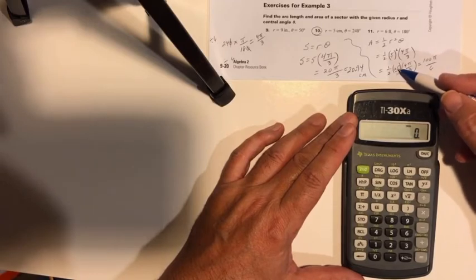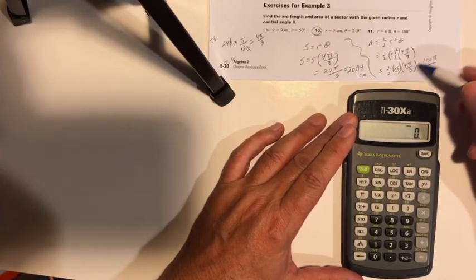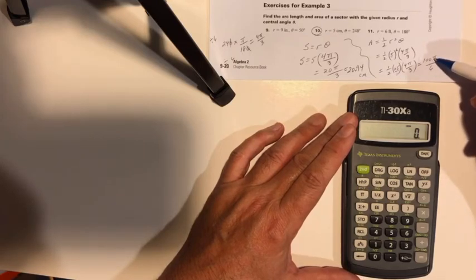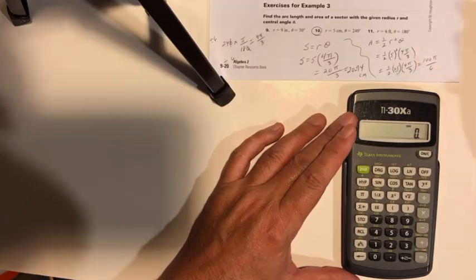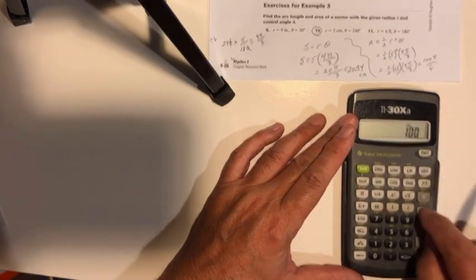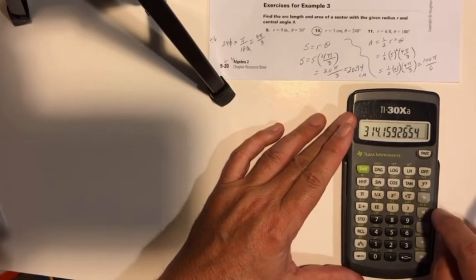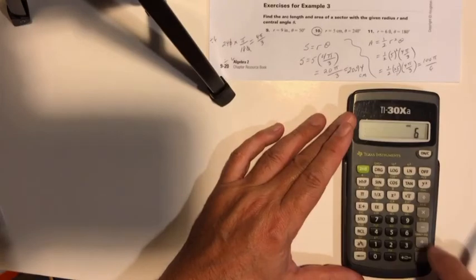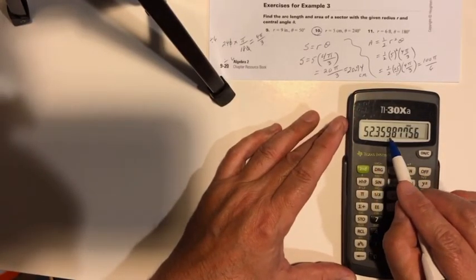I just made it easy by multiplying 25 times 4. But you can actually multiply all this and then divide, and it's still going to give you the answer. So here, I'm going to do 100 times pi equals divided by 6 equals. And again, I'm going to go to two places.